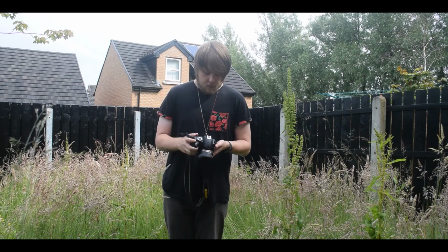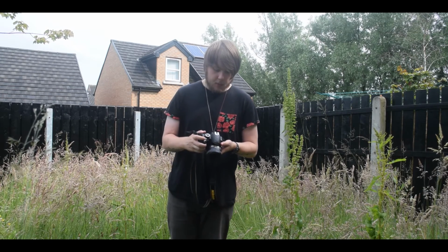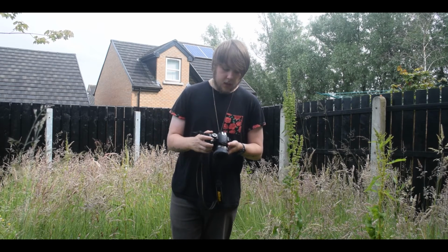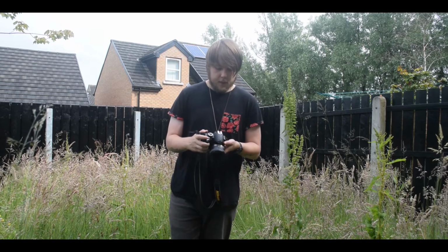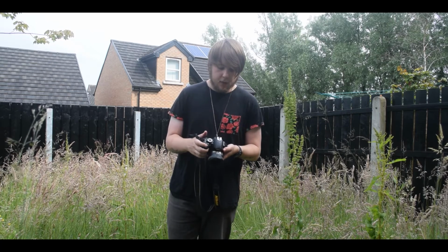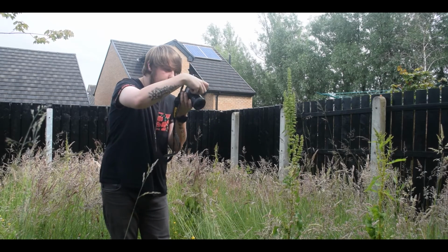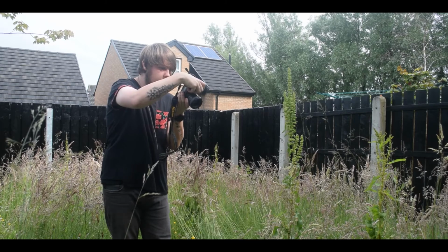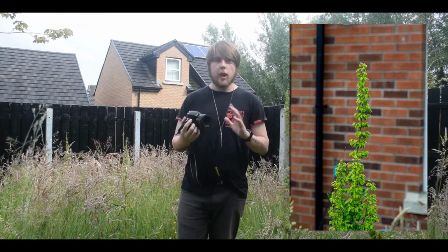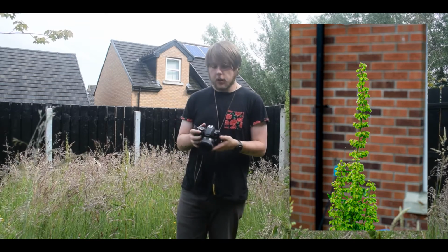So we're going to shoot at f13 at 1/100. Take that shot again. And now you can see the background's in focus a lot more, and we can see that depth of field has dramatically changed.